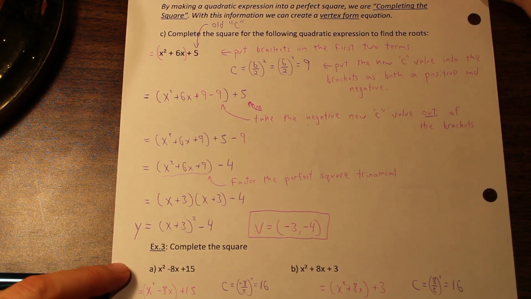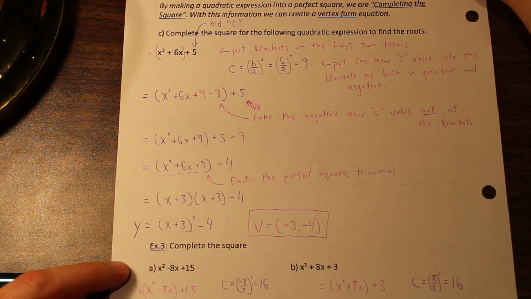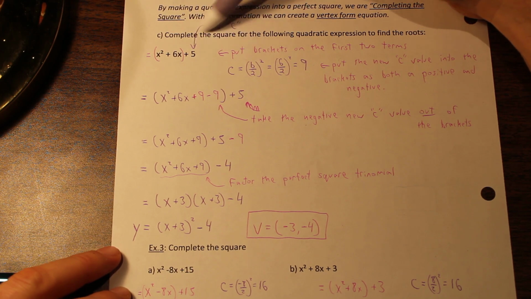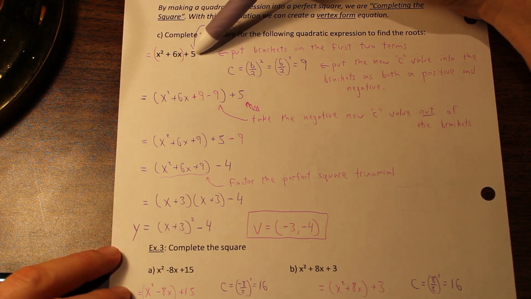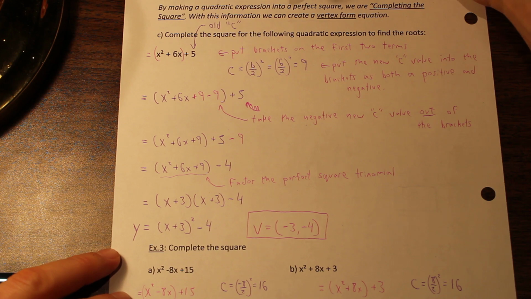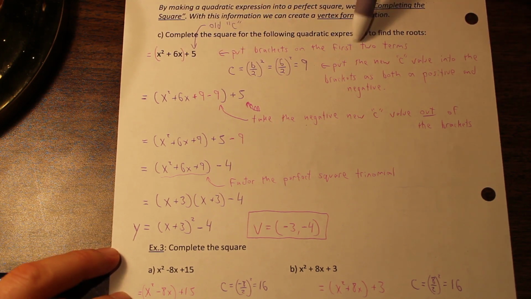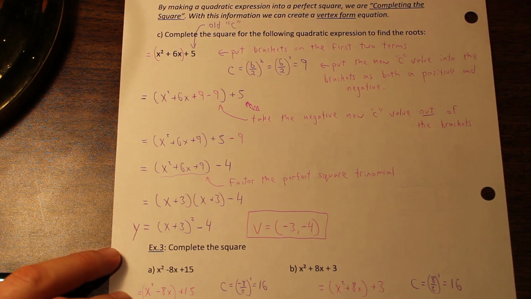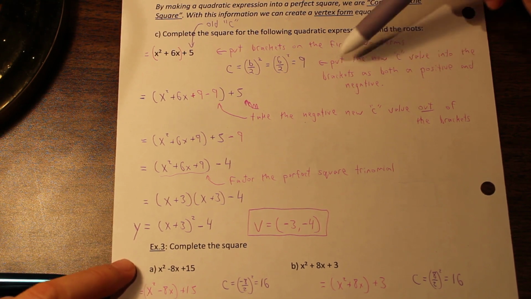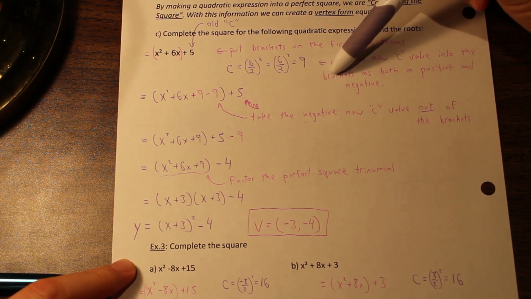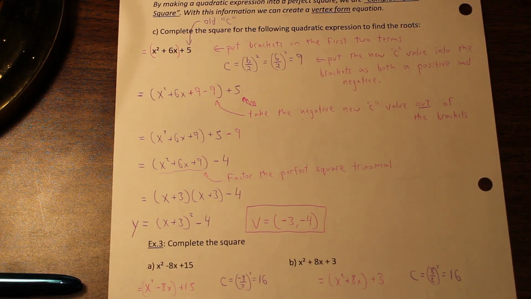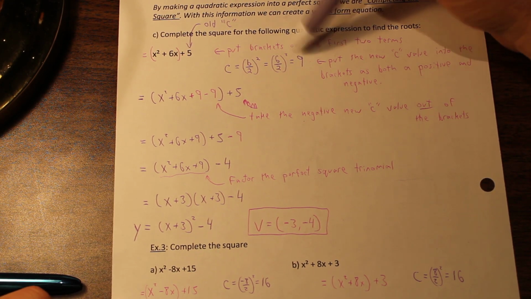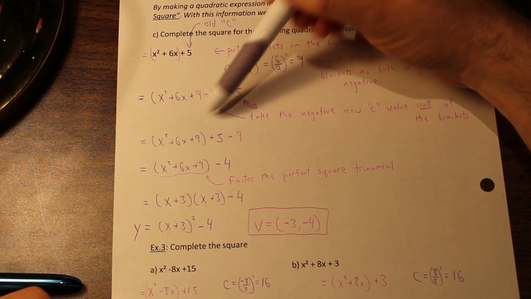So here we go. Here is our quadratic equation, and this is our old C value. It's the one that doesn't work. We know a 9 is what we need. So we're going to put brackets on the first two terms, and we're going to calculate our new C value. And the new C value, not a surprise, it's 9. We're going to put that new C value into the brackets as both a positive and a negative. Now, again, this is one of those stages where you're going to take this 9 and put it in as both a plus and a negative into the brackets.